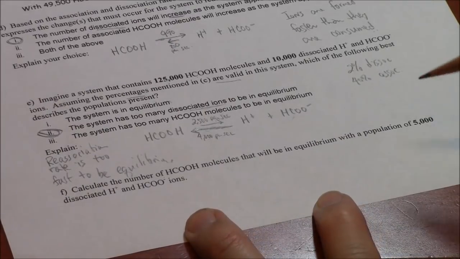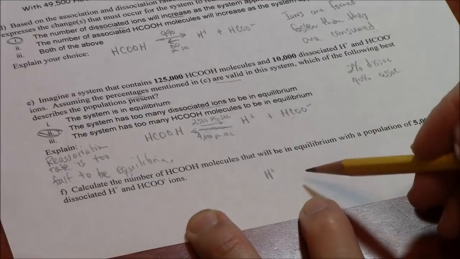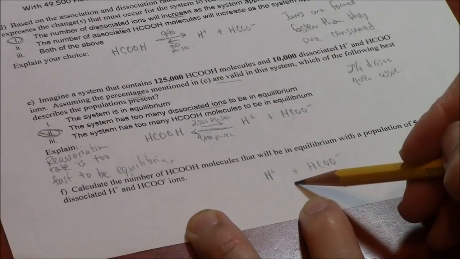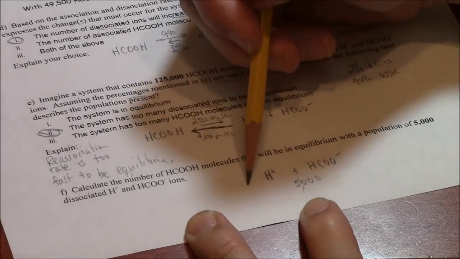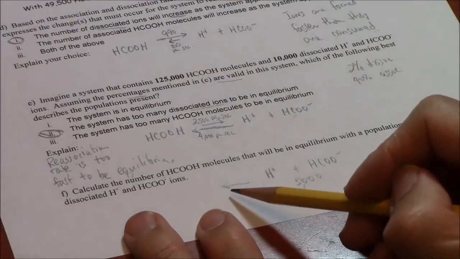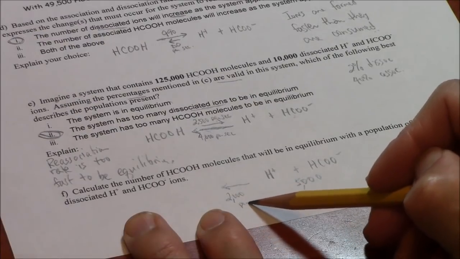Final question on the page. We have 5,000 ions, which does allow you to calculate the rate at which they associate, because it's a 40% probability of association. So we can say with certainty that this is 2,000 per second.